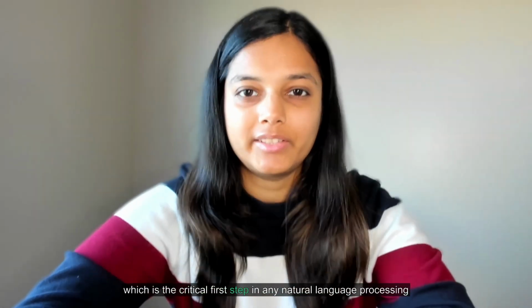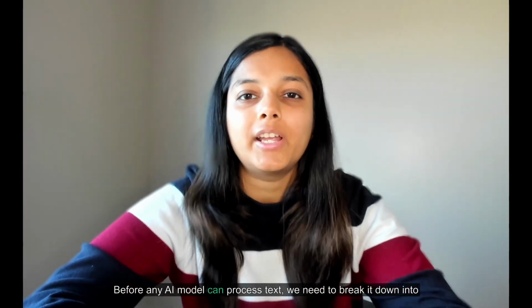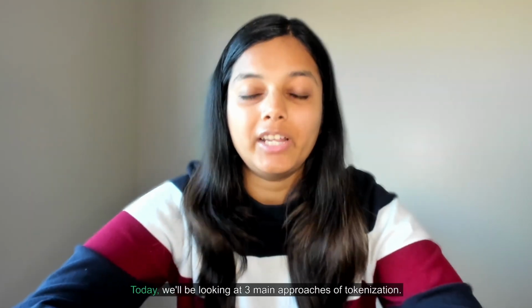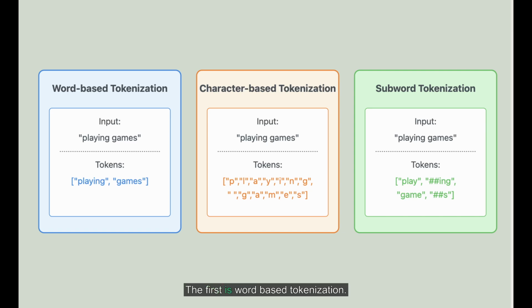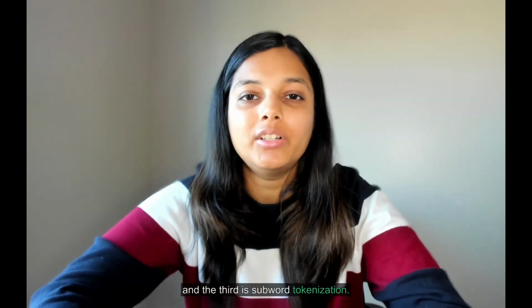Today we are diving into tokenization, which is the critical first step in any natural language processing pipeline. Before any AI model can process text, we need to break it down into manageable pieces called tokens. The way we do this significantly affects our model's performance. Today we'll be looking at three main approaches of tokenization. The first is word-based tokenization, the second is character-based tokenization, and the third is subword tokenization.